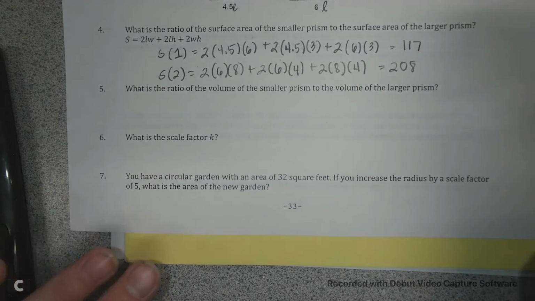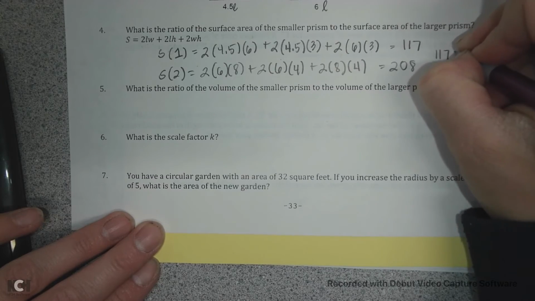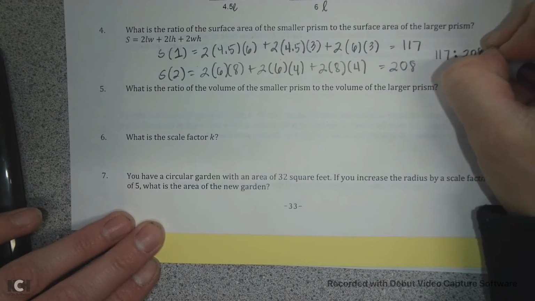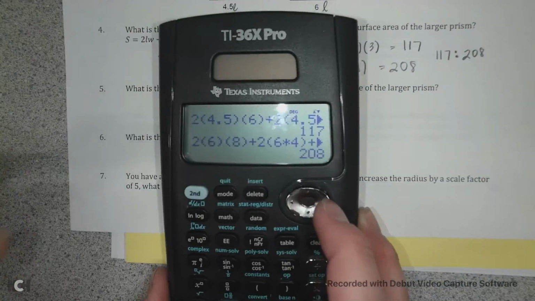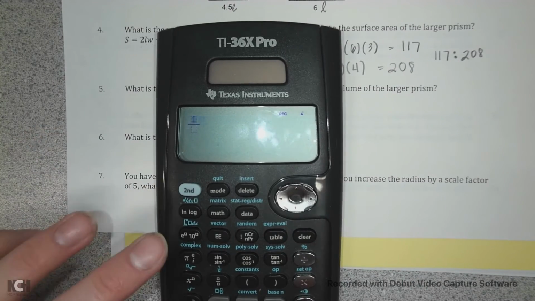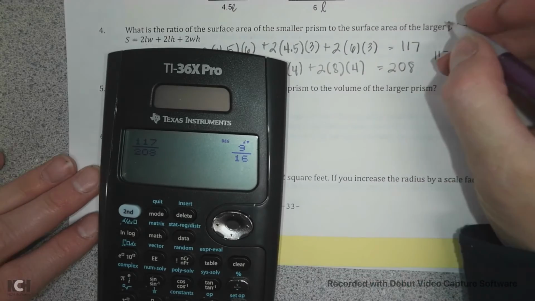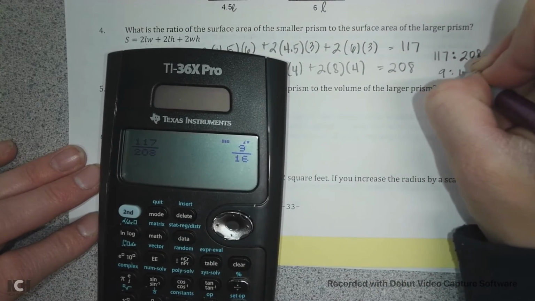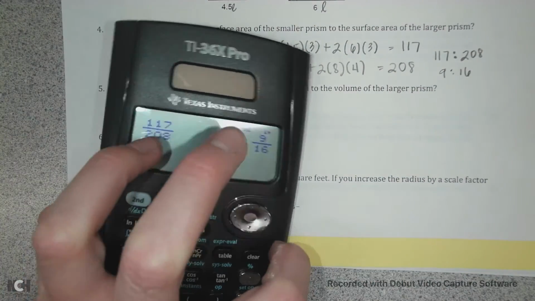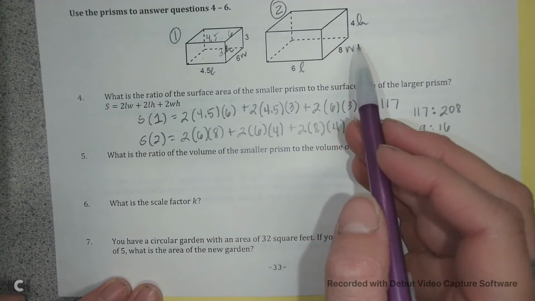Okay, so the ratio, we're going to put the first one first. So 117 to 208. And basically this is like a fraction, so you could put it in our fraction button and put 117 over 208, but it does reduce. Look at that. So it's really 9 to 16. That is a ratio from the littler rectangle to the bigger rectangle.